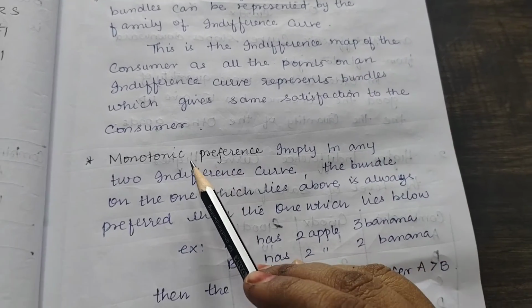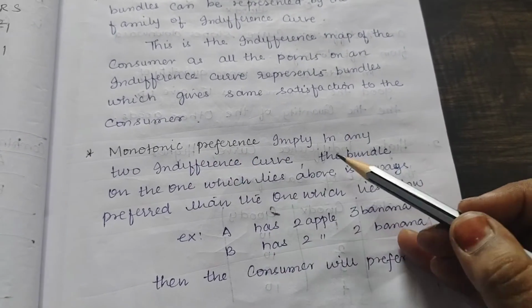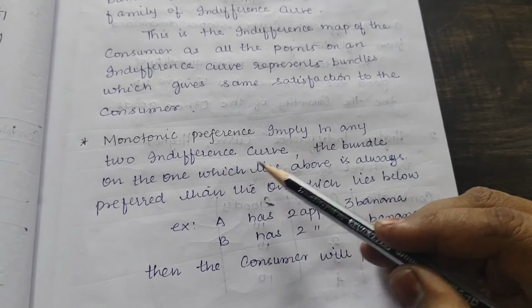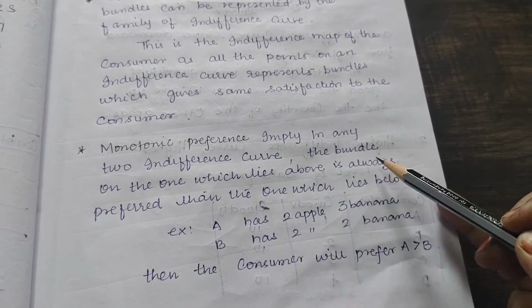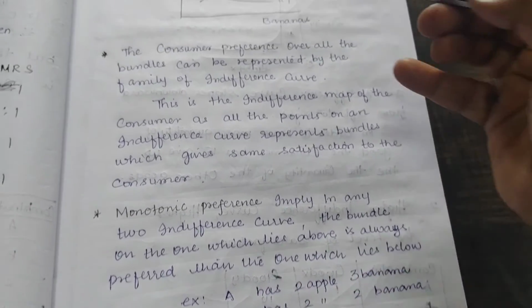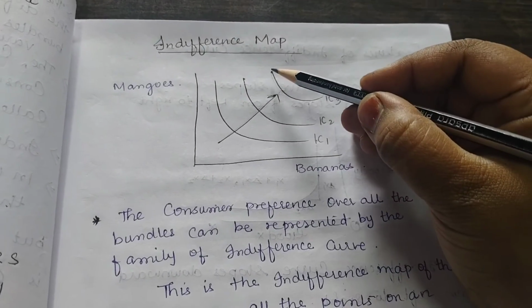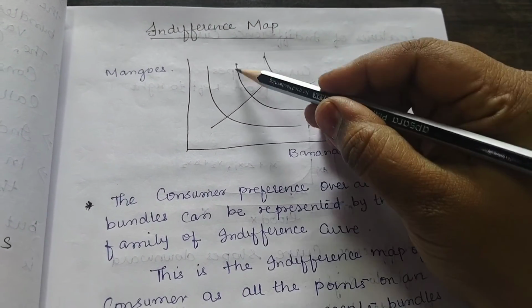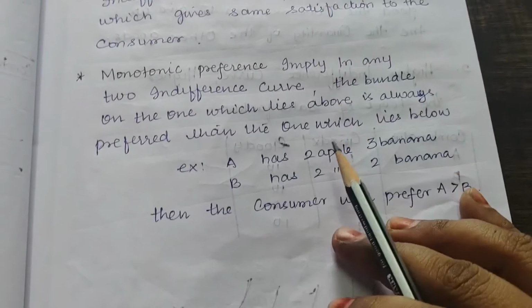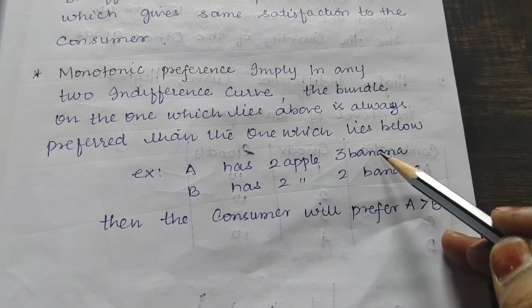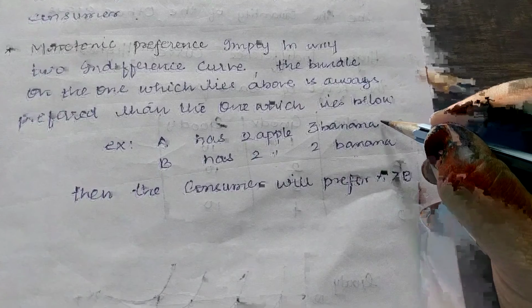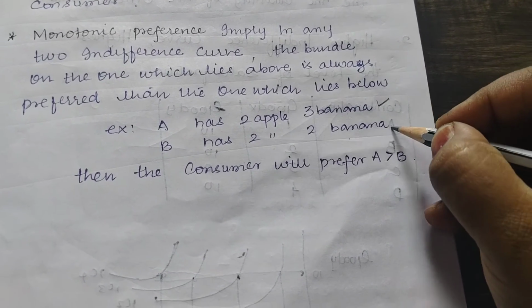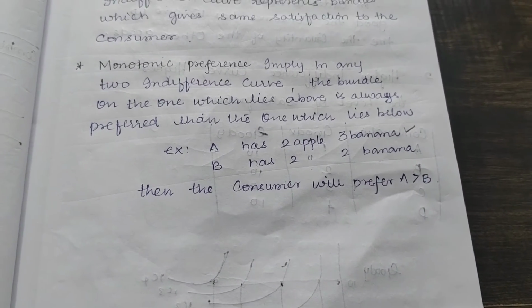Now we'll understand what monotonic preference is. This implies that in any two indifference curves, the bundle on the one which lies above is always preferred to the one which lies below. The consumer will always prefer this bundle over this. For example, if A has 2 apples and 3 bananas and B has 2 apples and 2 bananas, then the consumer will always prefer A over B. So this is called monotonic preference.